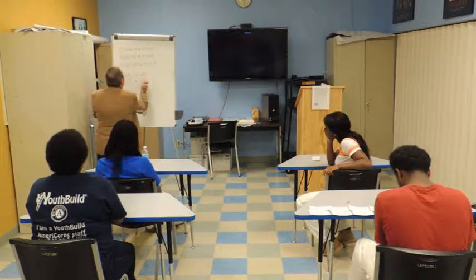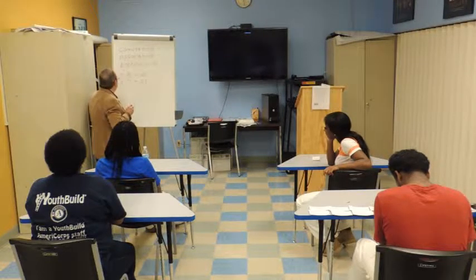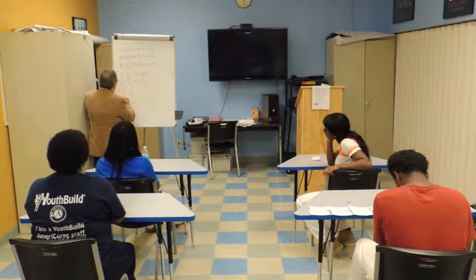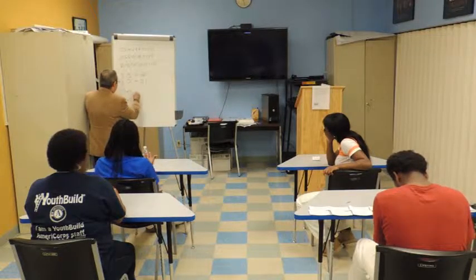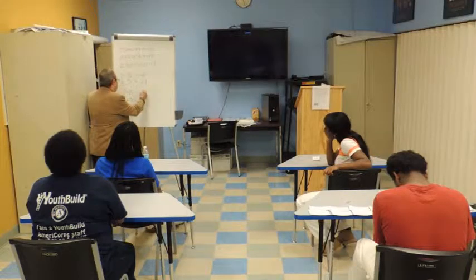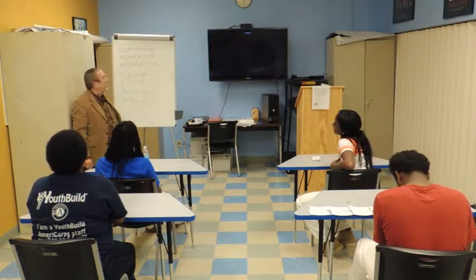Also, what's the other operation that has the commutative property? Addition. Addition, right. This is multiplication, so using the same numbers, we get the same answer? 10. Right. So addition is commutative, right?